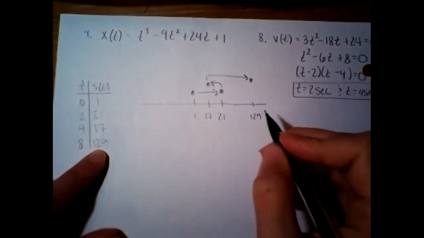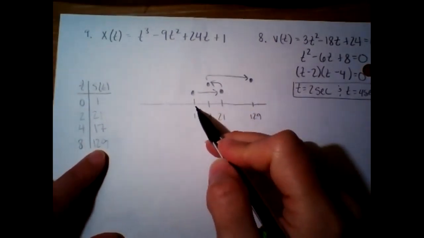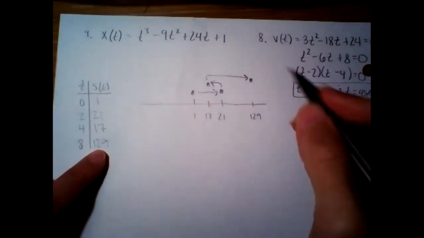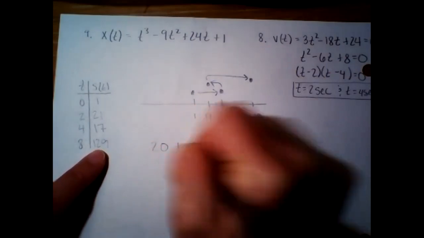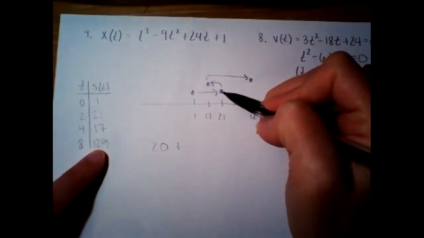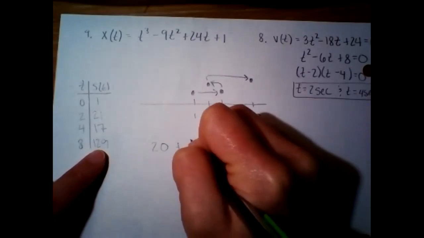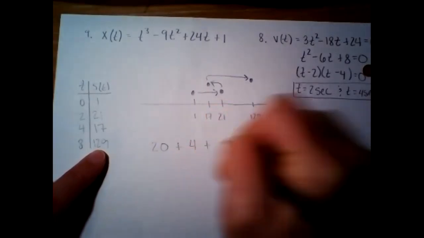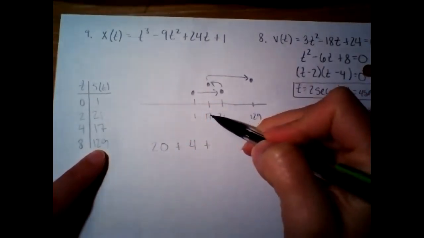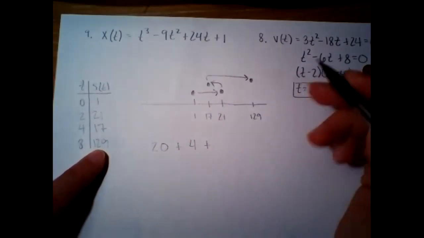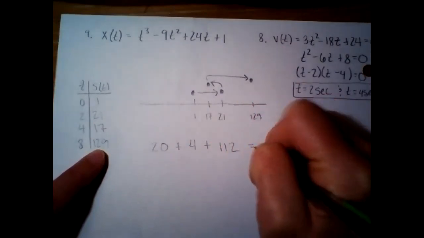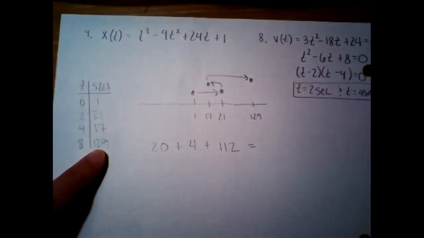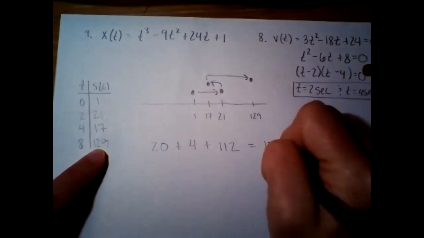And so we're going to add up all of the motion. If we go from 1 to 21, that will be a distance of 20 feet. From 21 back to 17 will be a distance of 4 feet. And then from 17 up to 129 is, gosh, what is that, 112 feet? And then I'm going to just add all that together. And so that is 136 feet.